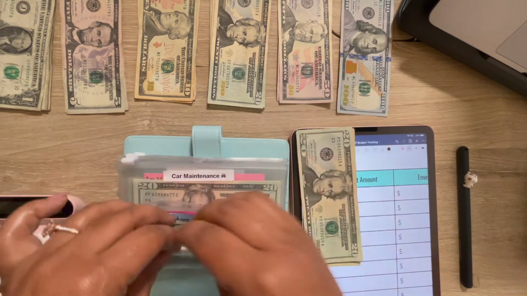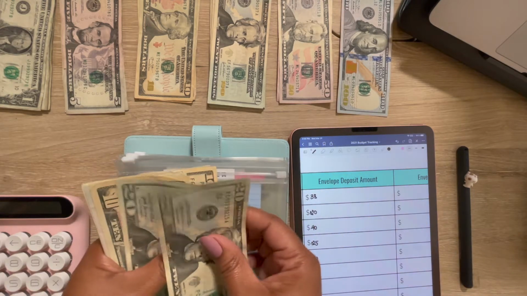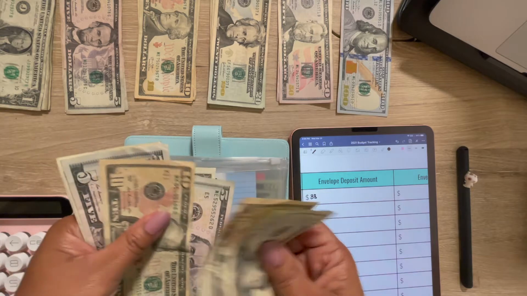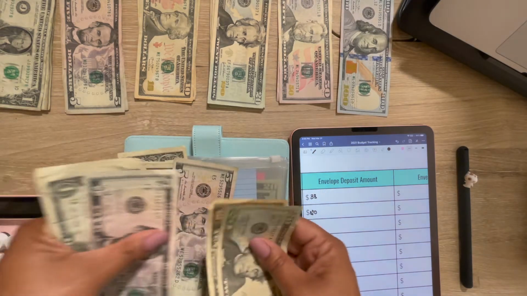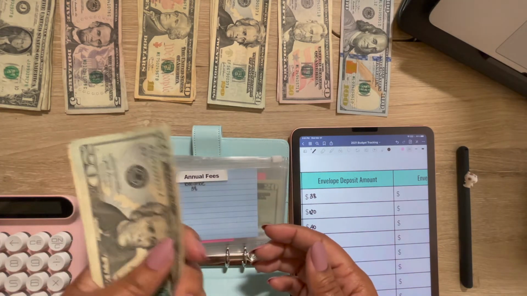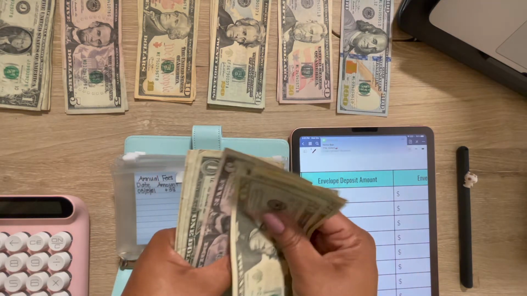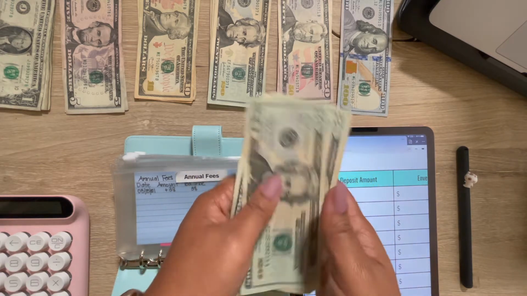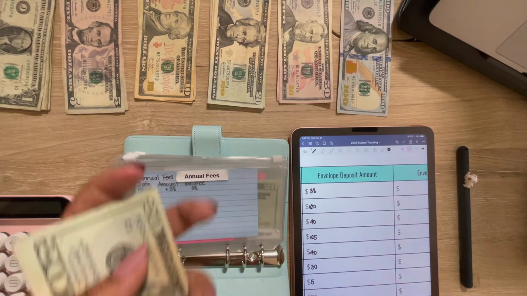And now I'm going to add that to what's already in here, and we're going to count all of this up. I'm just going to get these bills organized quickly. All right. In this envelope, we now have 20, 40, 50, 60, 70, 71, 72, 73, 74, 75, and 76. We have $76 in this envelope.